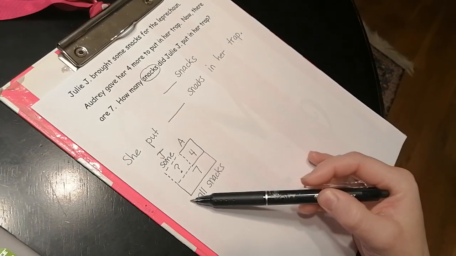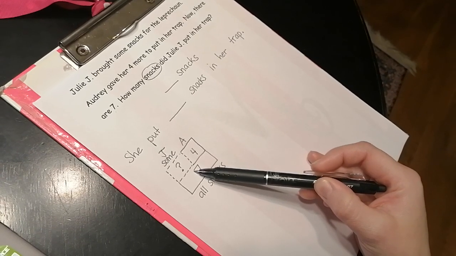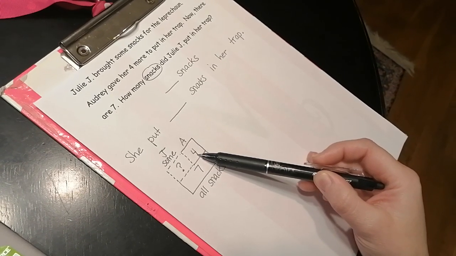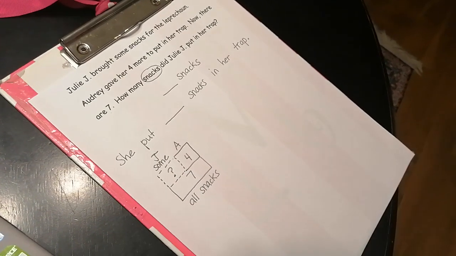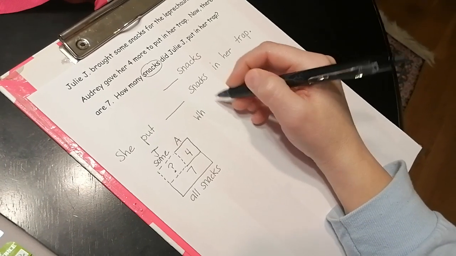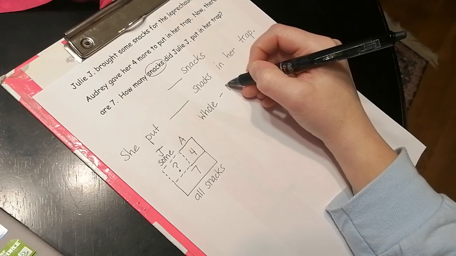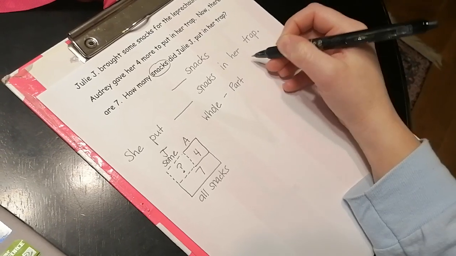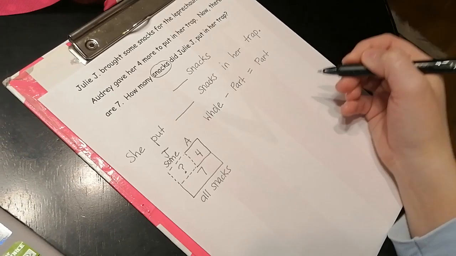What equation can I get if I know a whole and I know a part and I'm looking for the other part? That's right. You've been paying attention this week. I know, and you don't have to write this. This is just me thinking out loud. I know that a whole minus a what? A part is equal to the other part. Yep, that's right.